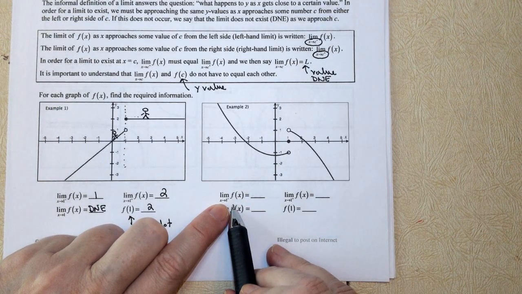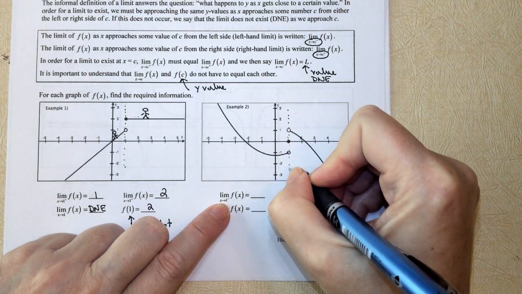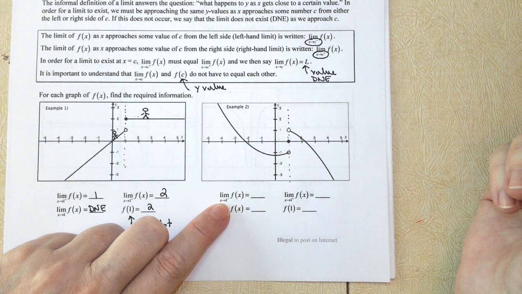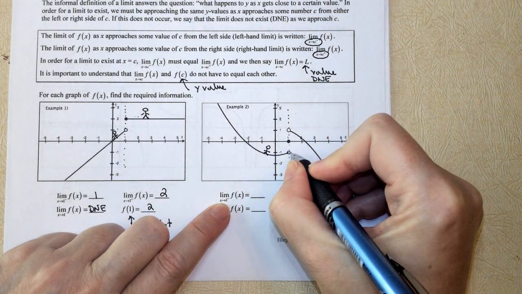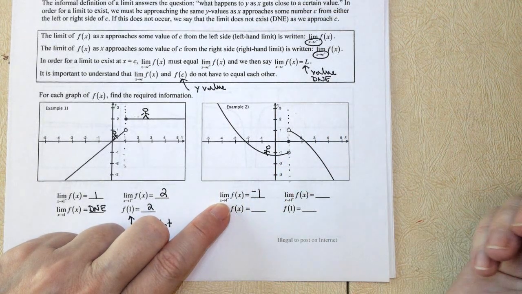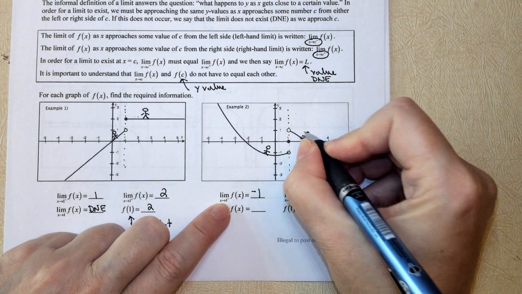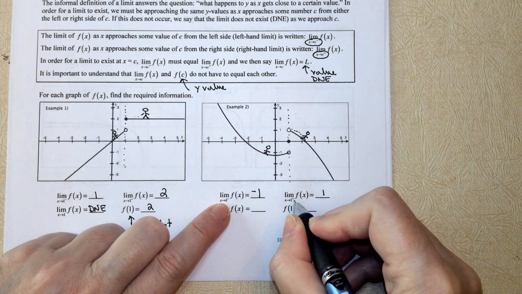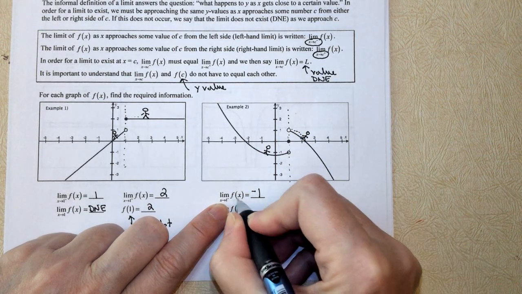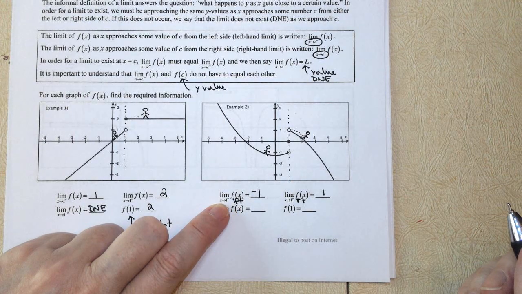When I'm coming at 1 from the left, so again, I'm going to just draw a little dotted line here so I can kind of keep track. It's super light. I'm walking along the road, and I get -1. I'm walking up the hill, and I get to 1. Again, this is the right side. This means the left side of that value.